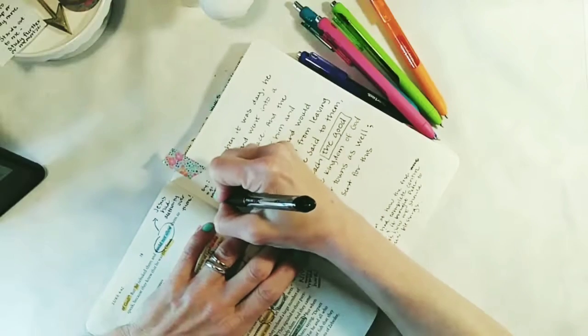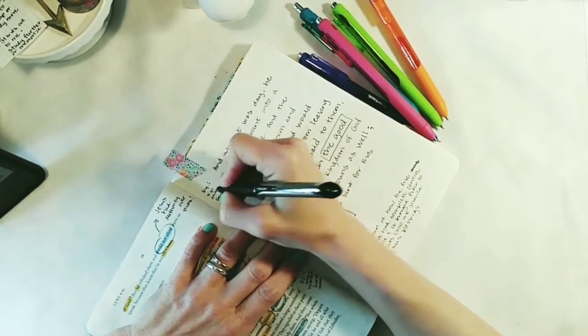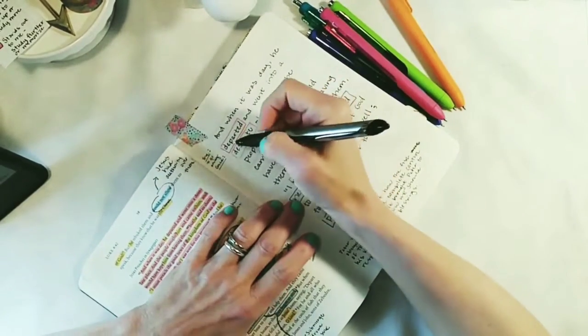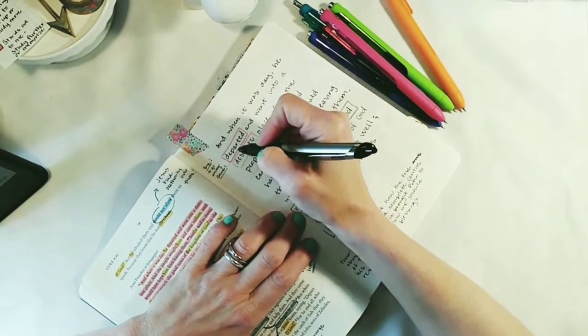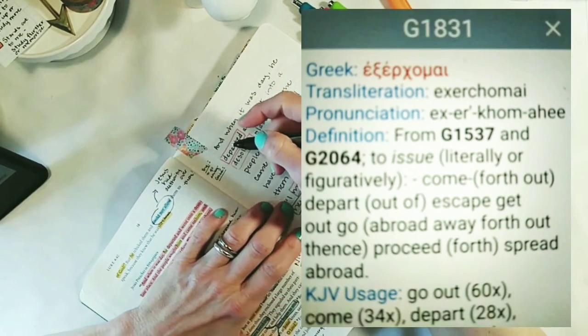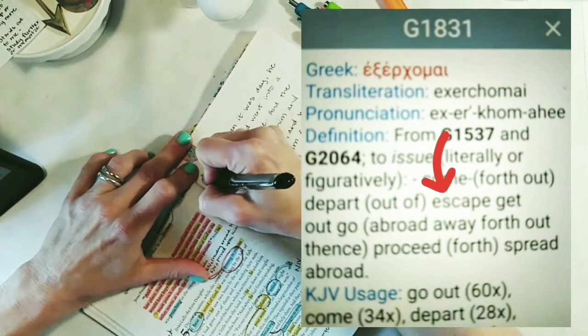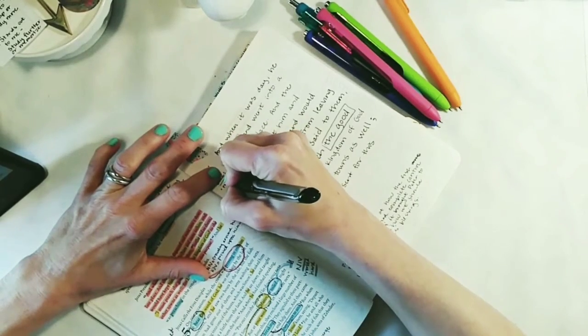So I'm going to write Greek, because the New Testament was written in Greek. The definition here in Greek for the word departed, exerchomai, is to escape. I'm going to put that because he was trying to get away. He wanted to get away and go to a desolate place. Escape.